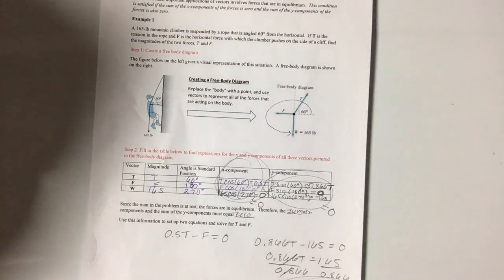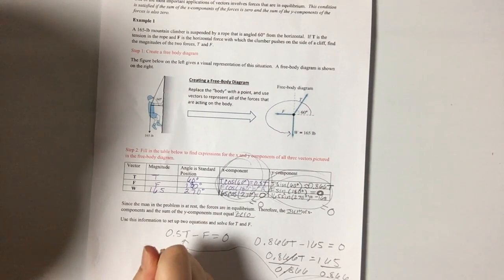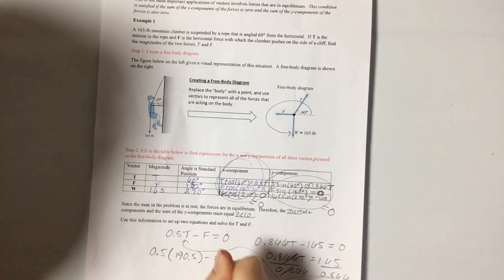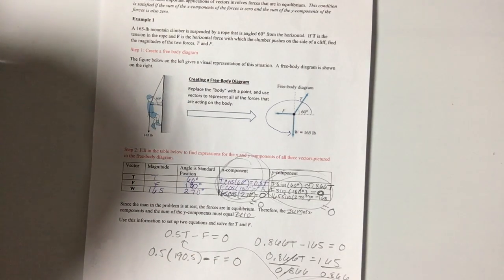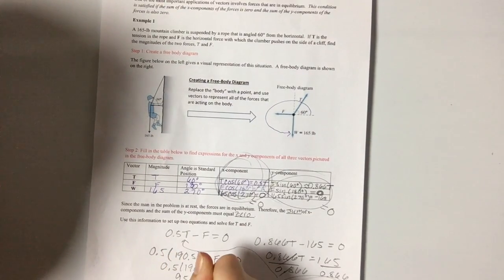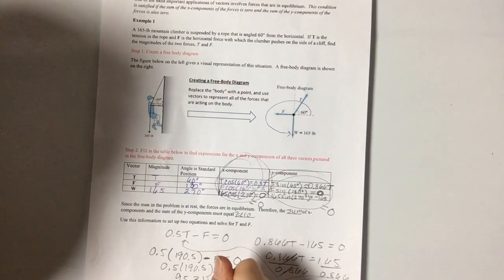Now we're going to find F by substituting this T value in. So we're using substitution: 0.5 multiplied by 190.5 minus F equals 0. If you add F over, you see that F is equal to 0.5 times 190.5. Half of 190.5 is about 95.3 pounds. All right, and that's it.